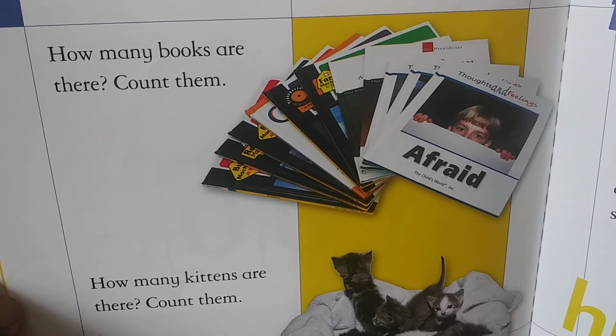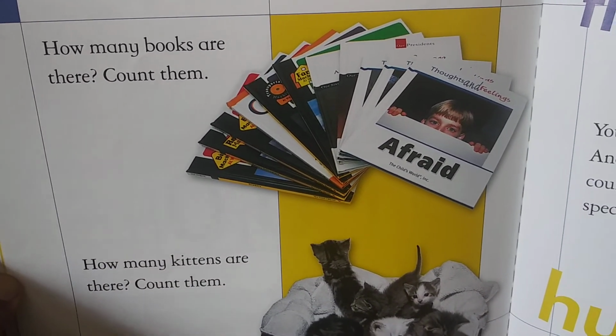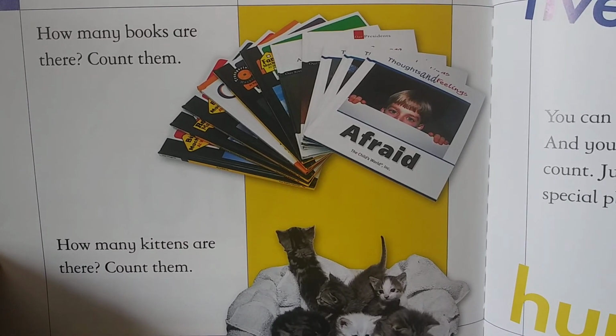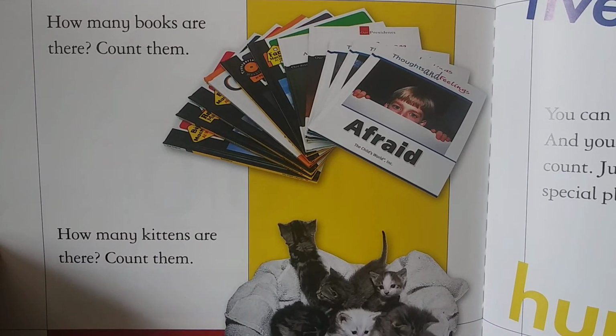How many books are there? Count them. How many kittens are there? Count them.